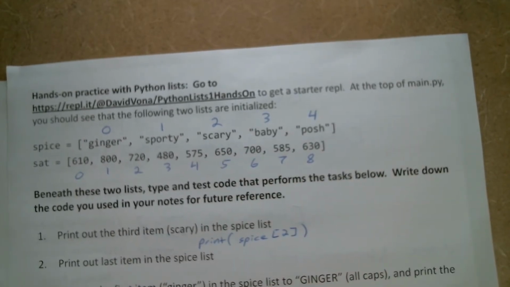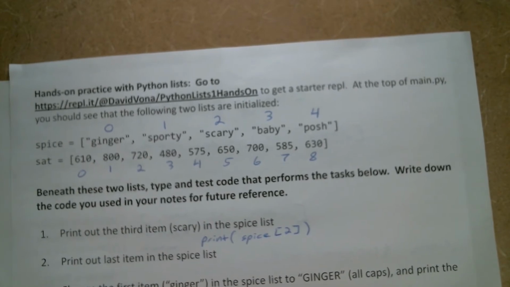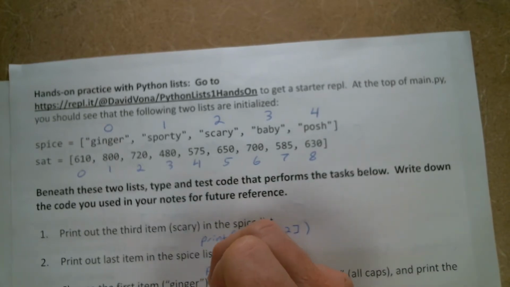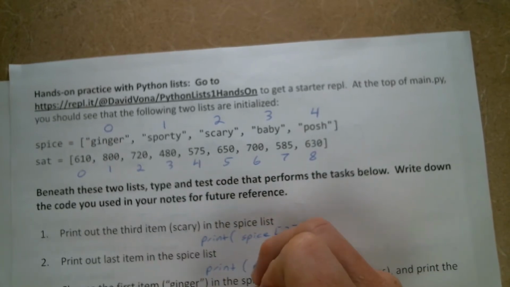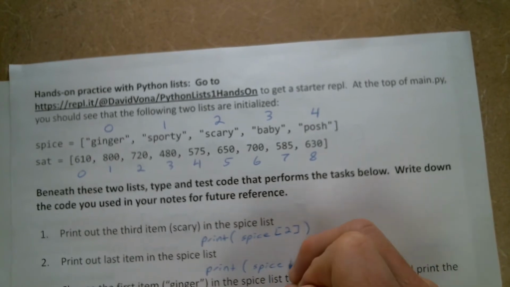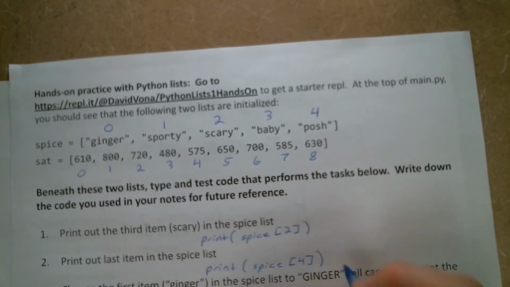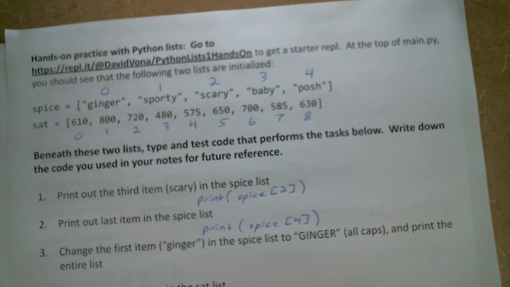All right. If we're printing out the last item, even though there are 5 items, the last one is in spot 4. So we would be saying print spice of 4, and that would actually be the last item.